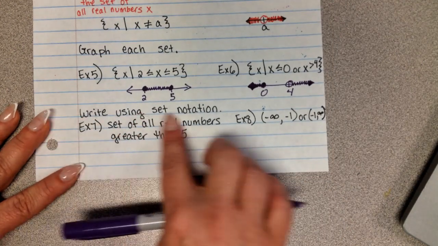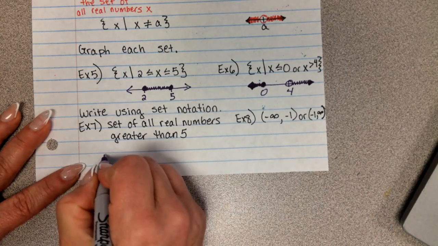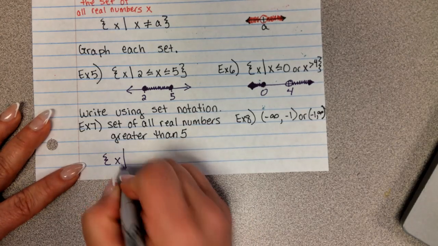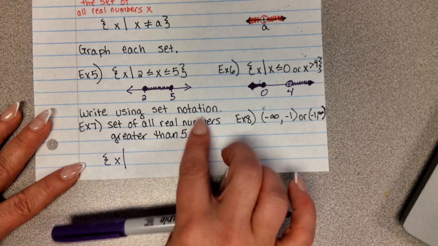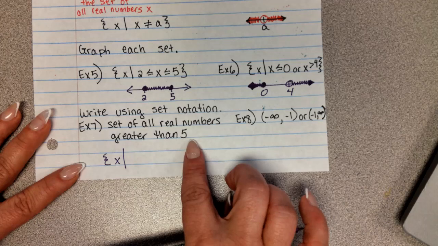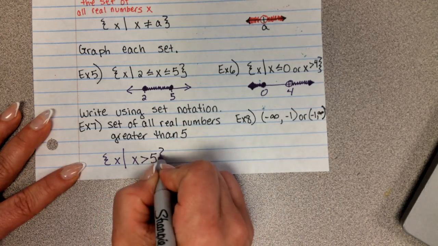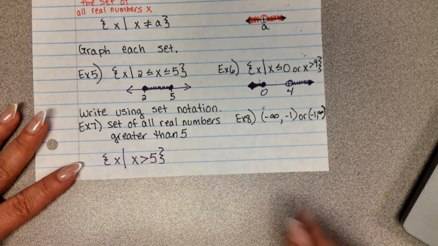Here, they'd like us to write using set notation. Set notation has a brace. And we're going to use X to represent all real numbers that are possible, and the such that line. So all real numbers, that's X, such that the set of all real numbers greater than 5. So I need all those real numbers to be greater than 5. And don't forget to close your brace. What is open shall be closed. Thus saith your math teacher.